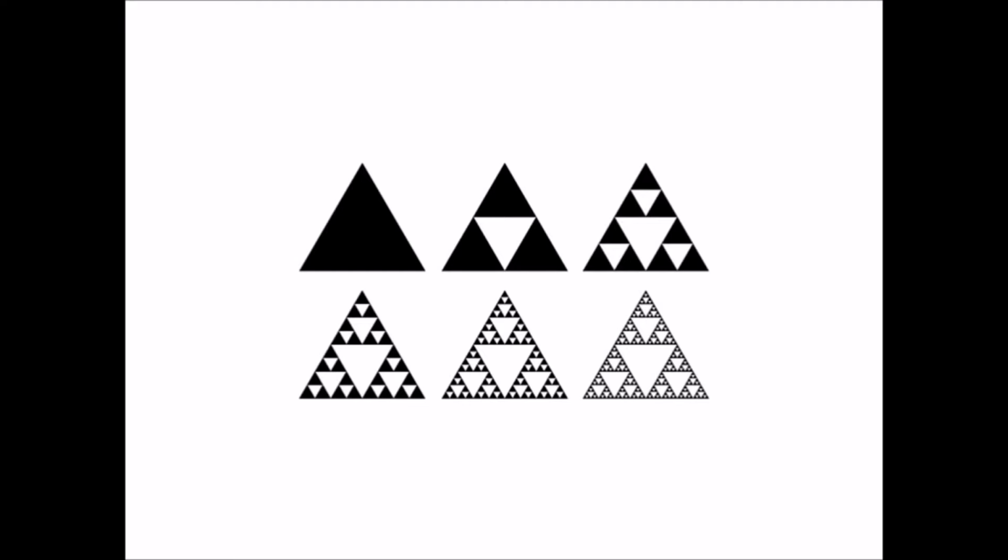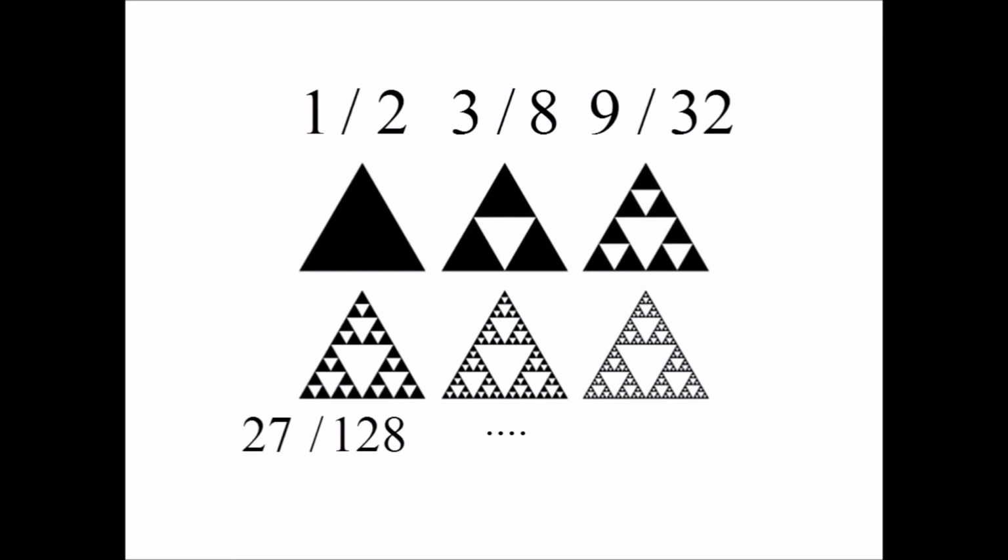However, there is another method that can be used to construct the fractal. If we take the Euclidean area measure of each of the iterates, we find that it goes to 0 as the system evolves towards the attractor. This means that the Sierpinski Triangle has infinite length, but no area.